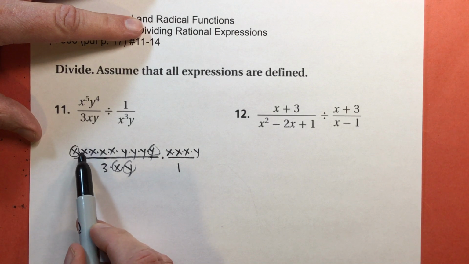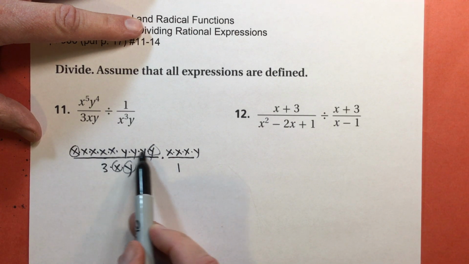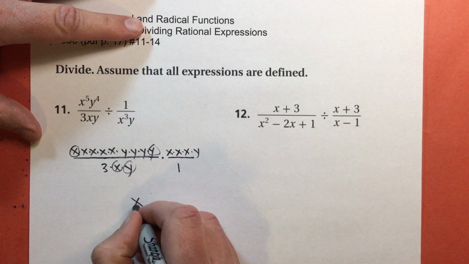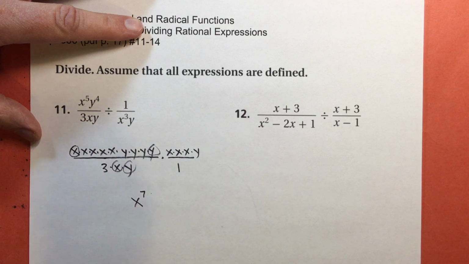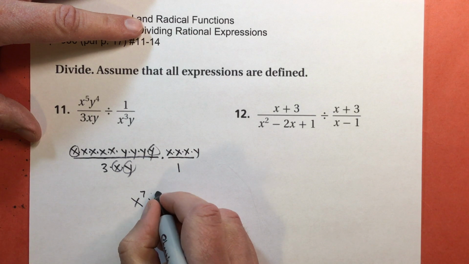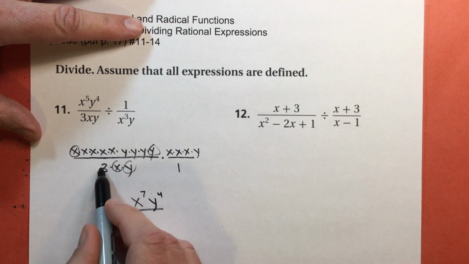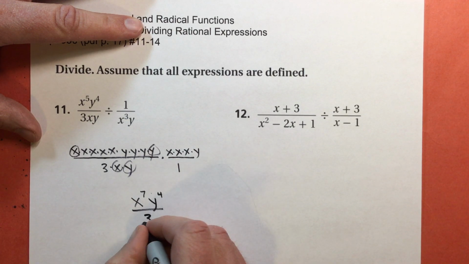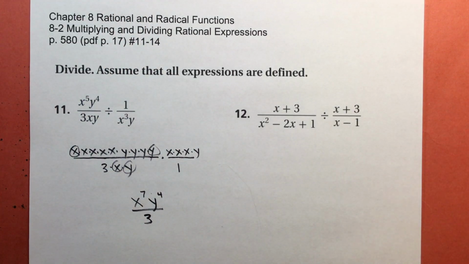So how many x's do I got? I got 1, 2, 3, 4, 5, 6, 7. X to the 7th power. How many y's do I have in the top? 1, 2, 3, 4. Y to the 4th power. And what's left? 3 times 1, which is just 3. Yeah, I know. I don't like it when they do that either.